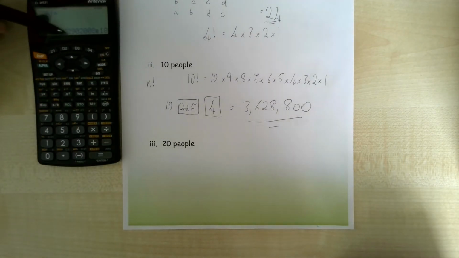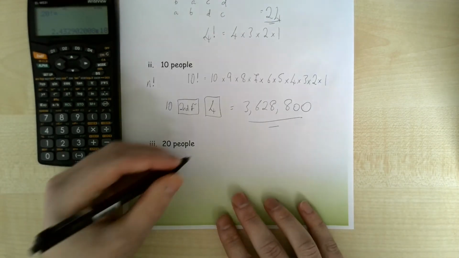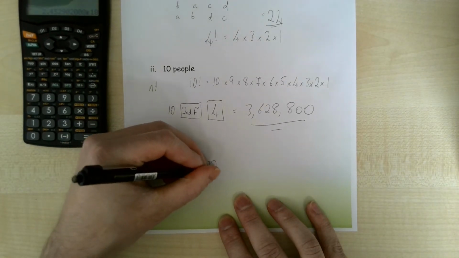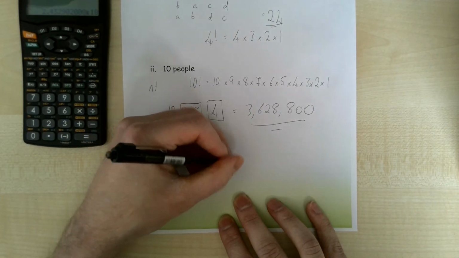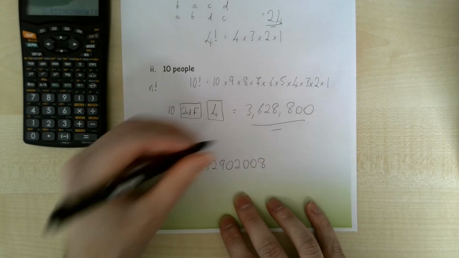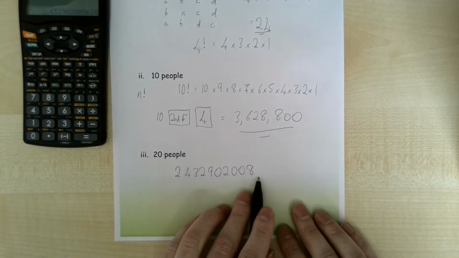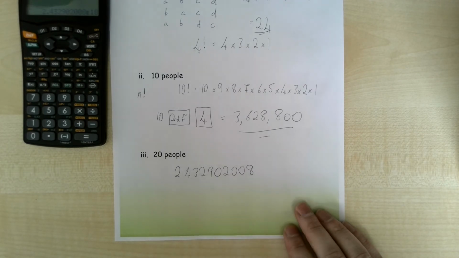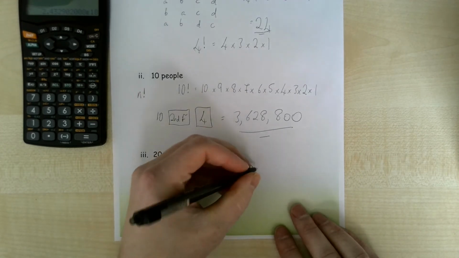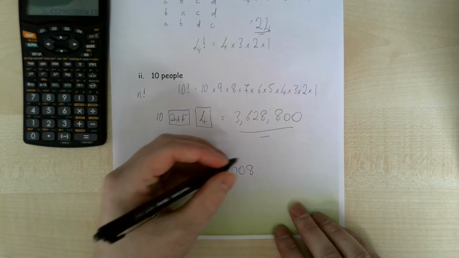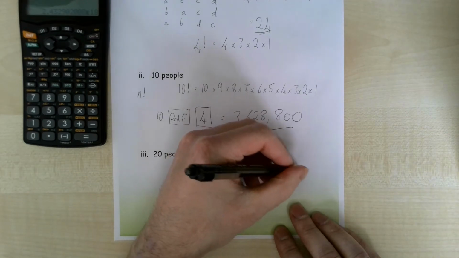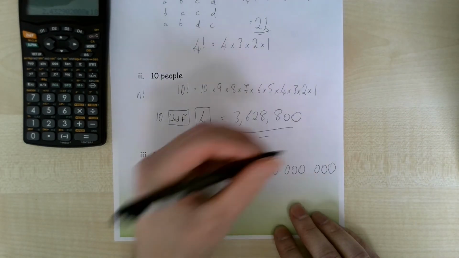At the moment I've got 1, 2, 3, 4, 5, 6, 7, 8, 9 digits after that 2. So 2, 4, 3, 2, 9, 0, 2, 0, 0, 8. It means that there's another 9 digits after this. I don't know what those digits are. They might be zeros, there might be ones, twos, I don't know. For the moment, I'll put in digits actually. I need 9 more digits. 1, 2, 3, 1, 2, 3, 1, 2, 3.